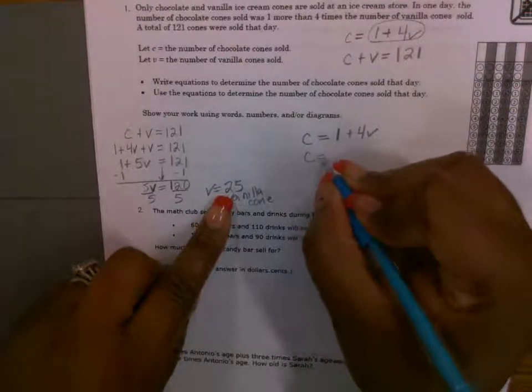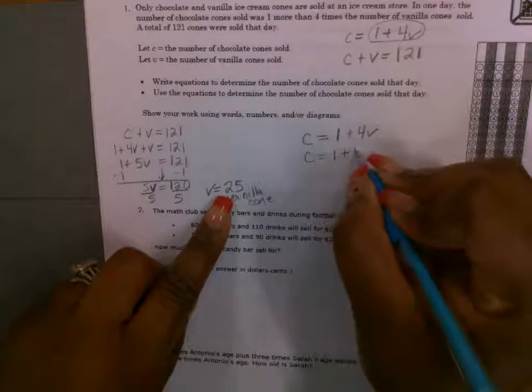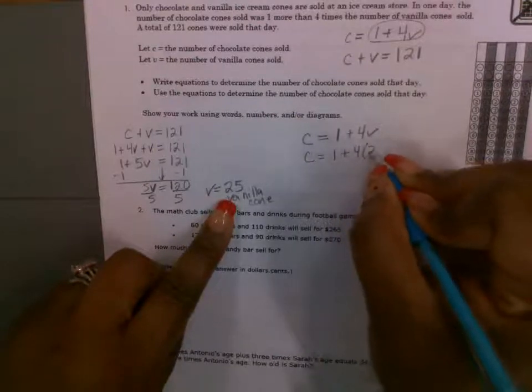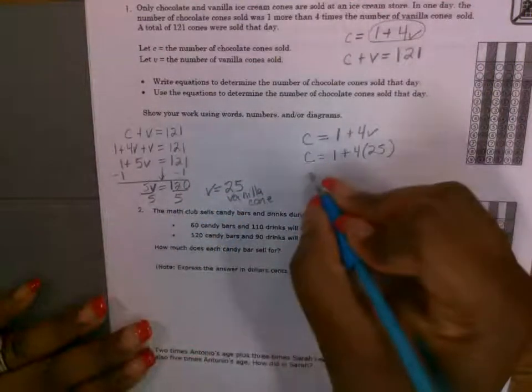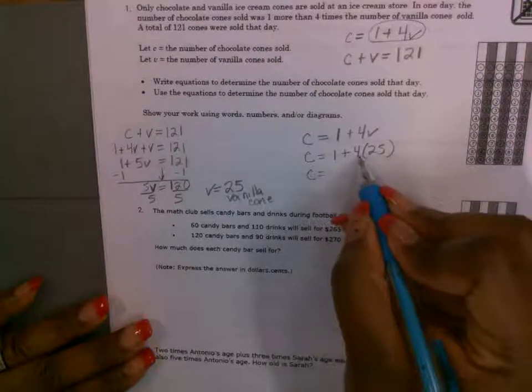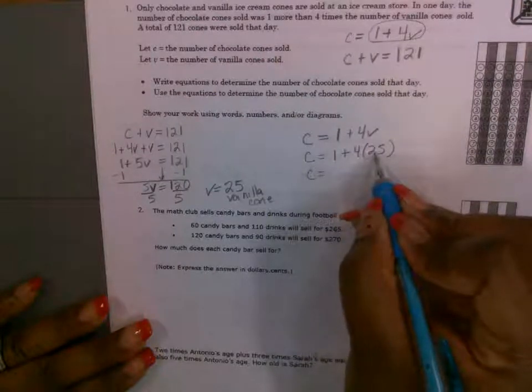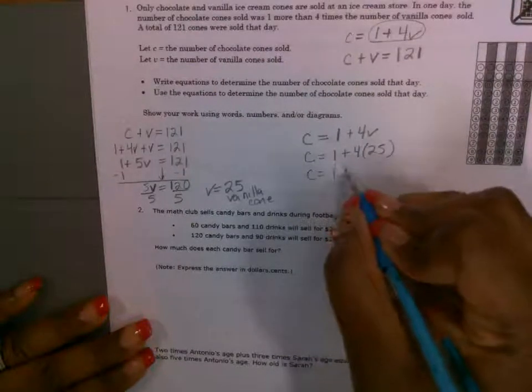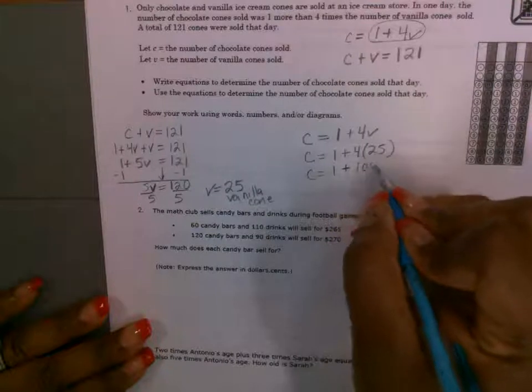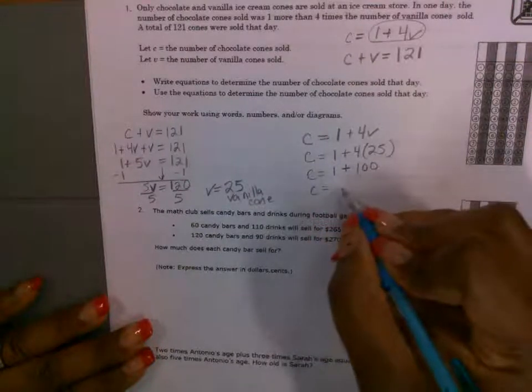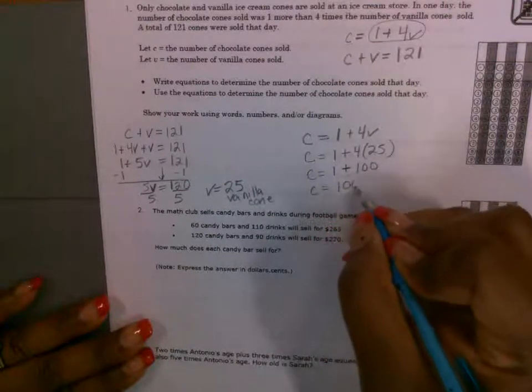So this is C is equal to 1 plus 4 times 25. Okay, there are 25 vanilla cones. So C is equal to 4 times 25 is 100. So we have 1 plus 100. So C is equal to 101.